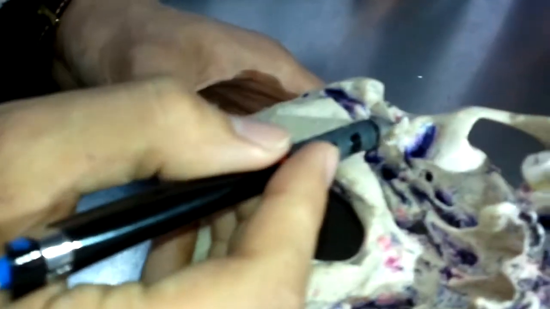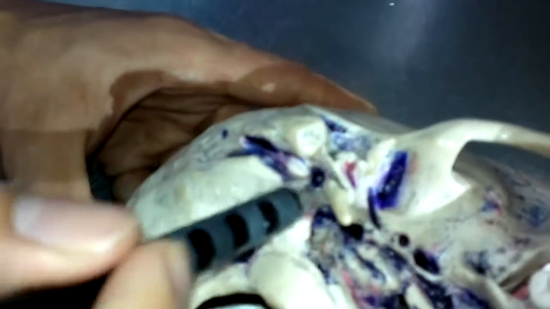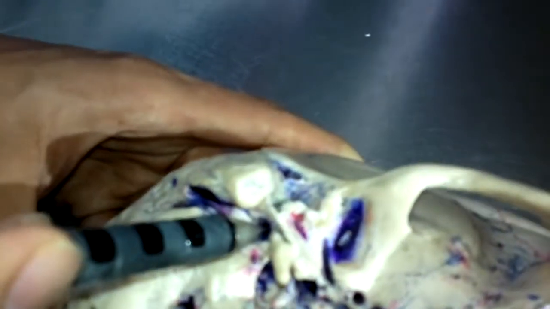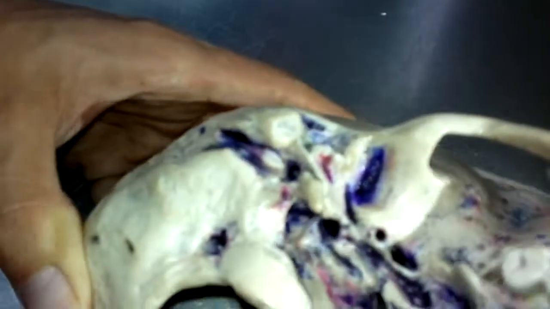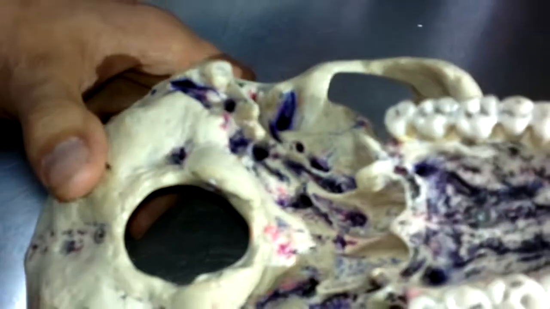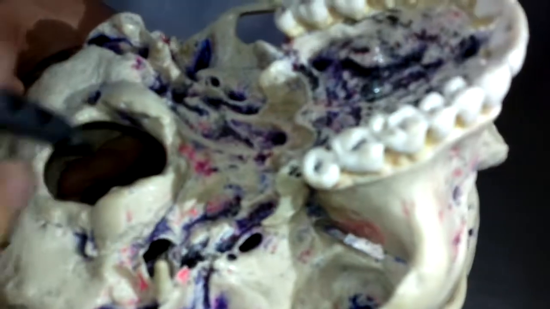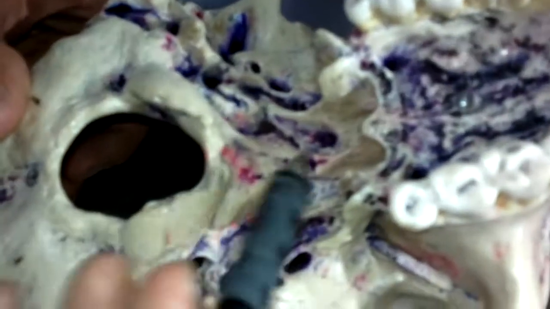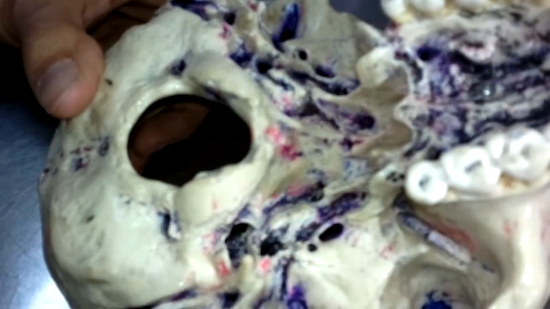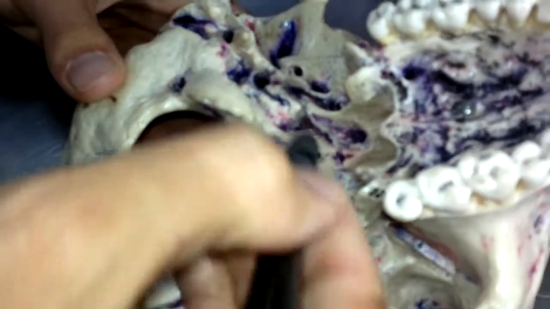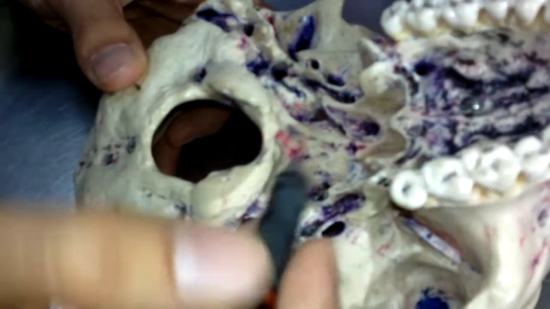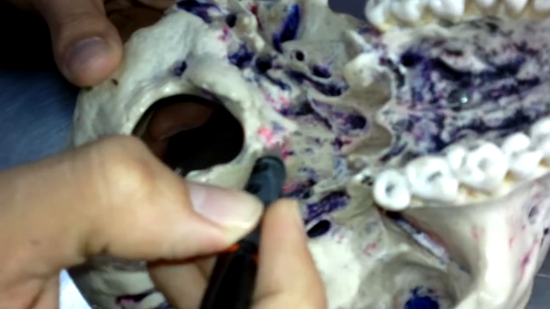In between the styloid process and the mastoid part, we have the stylomastoid foramen. This is the stylomastoid foramen. Then here we have the area in between the posterior edge of the vomer and the foramen magnum. This is the foramen magnum. This area is formed by the body of the sphenoid and the basilar part of the occipital bone. In the middle of it, we have the pharyngeal tubercle.